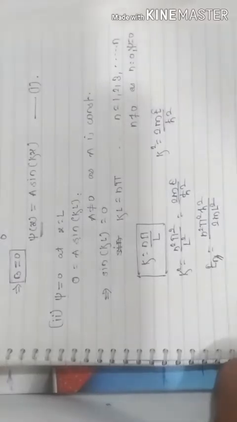En is the eigenenergy value, n is a quantum number, and it has values n equal to 1, 2, 3, up to n. So it can be written as n square pi square h cross square, where n is the quantum number, divided by twice m L square.